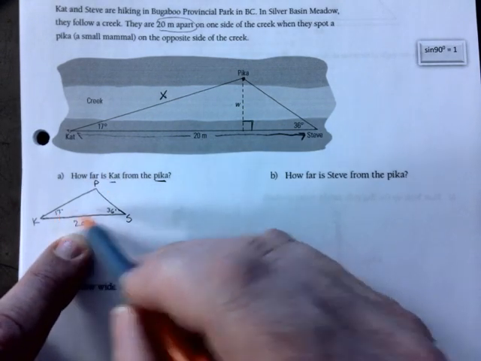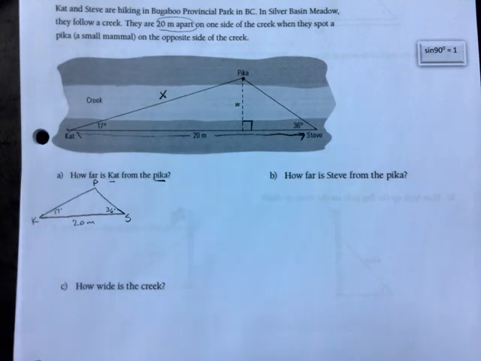What law would I use here, by the way? Any volunteer? What law is this? Sine law? Can you find a third angle? And then you have a pair? So it's sine law, right?